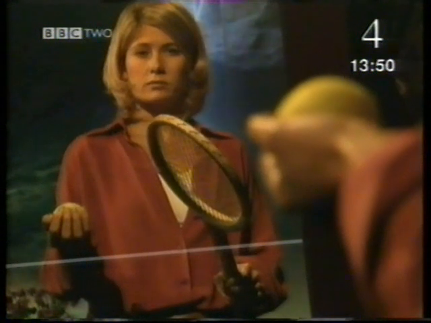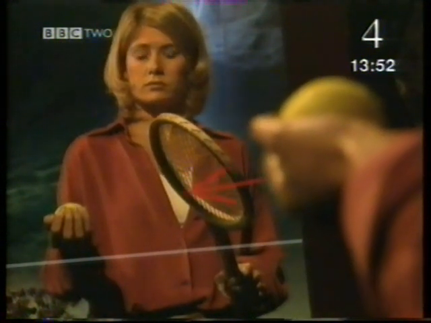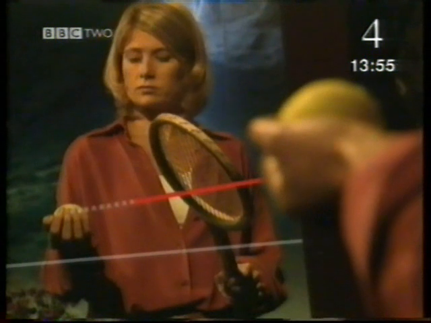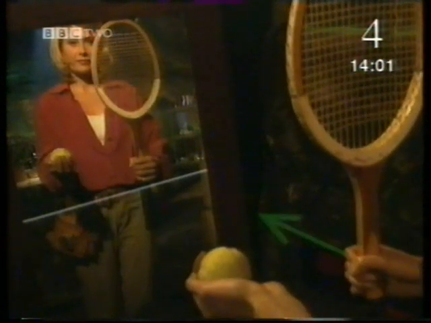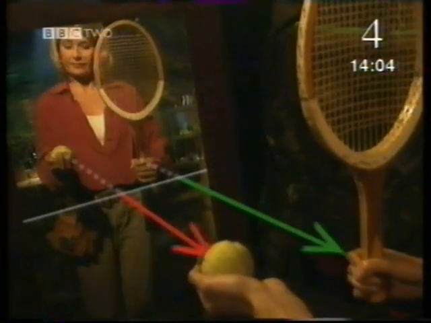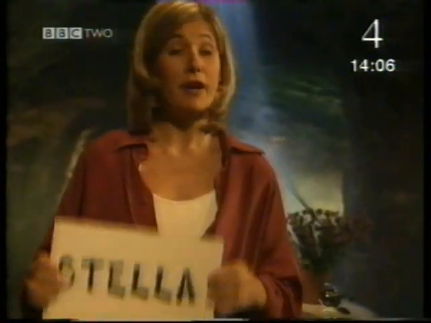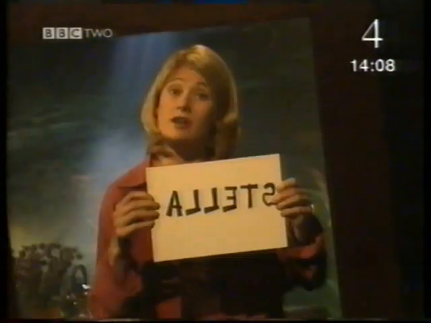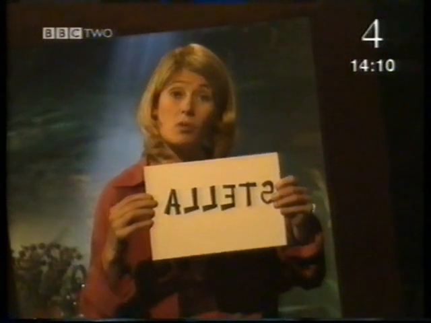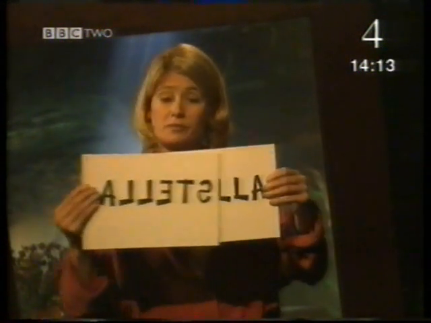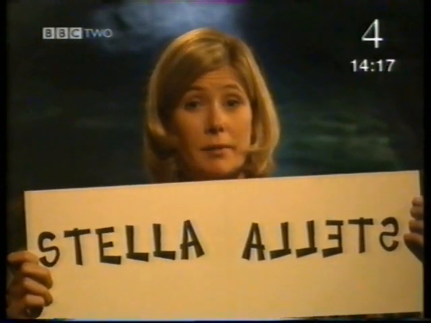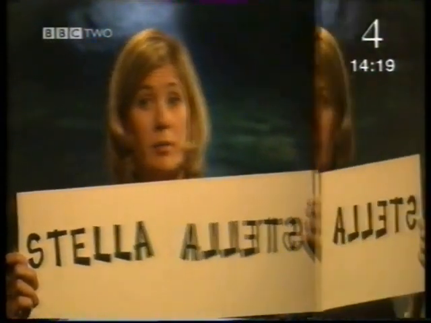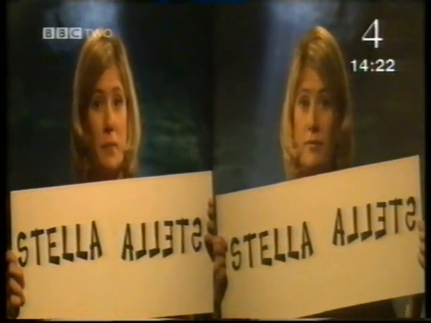The light travels in a straight line towards the plane mirror and bounces straight back out again along the same path. So I'm literally looking at a mirror image of myself. In the mirror image of me, right becomes left and left right. If I hold up this word in front of the mirror, the same thing is happening. The word is the wrong way round. So which is which? Am I the real Stella, or am I the image of Stella?